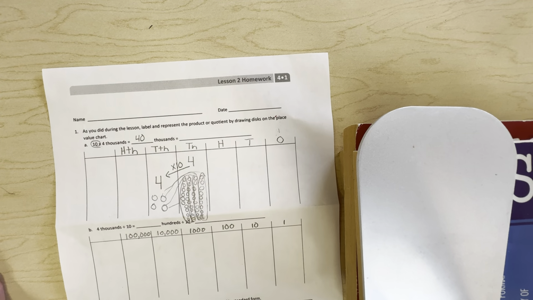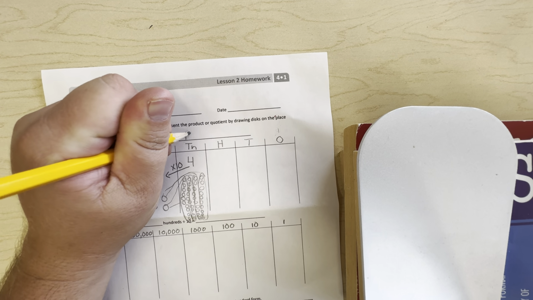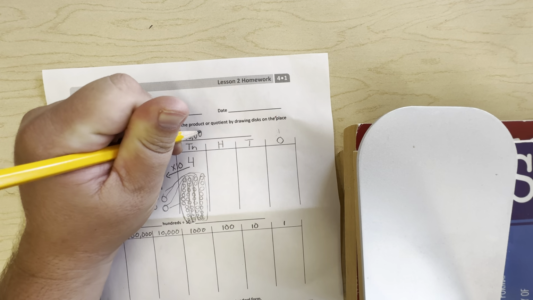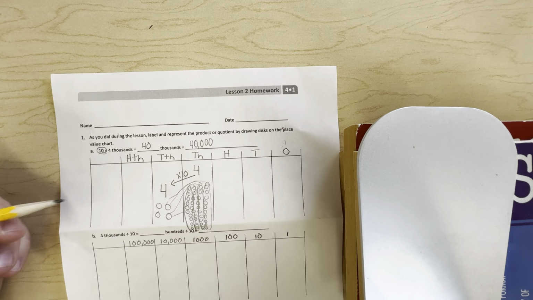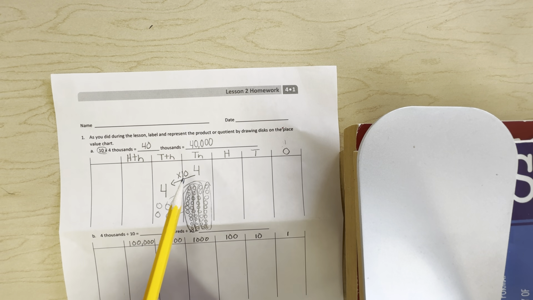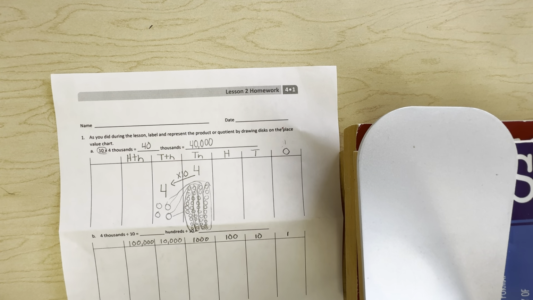And there's my 4 10,000s, which is equal to 40,000. Okay, those are the place value discs, although we have stressed in class just multiplying by 10 is one hop to the left.